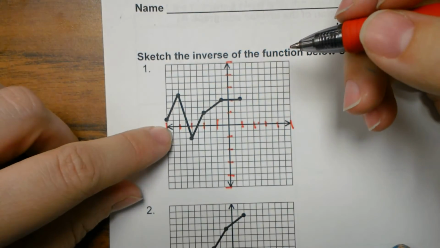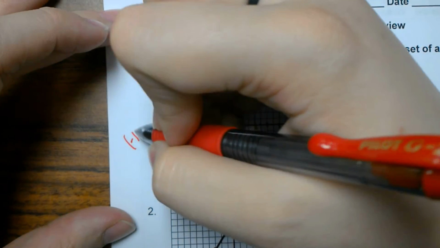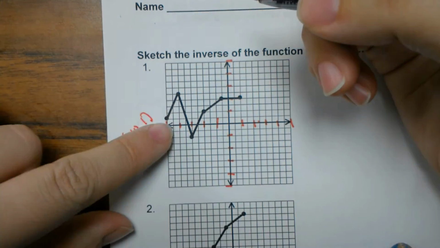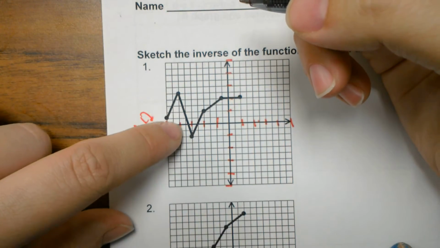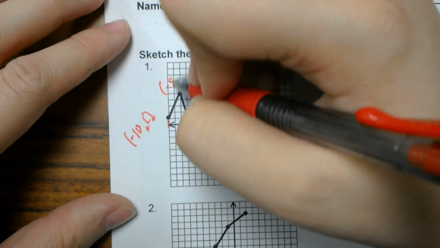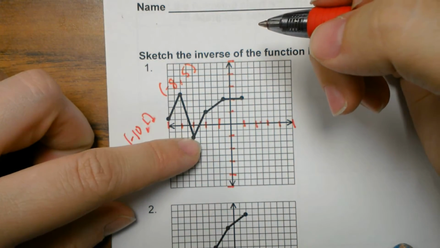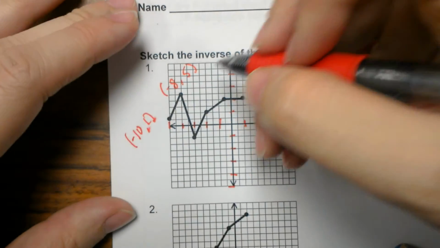So my first point is going to be at -10, 1. That second point is at -8, 5. The next point's at -6, -2.